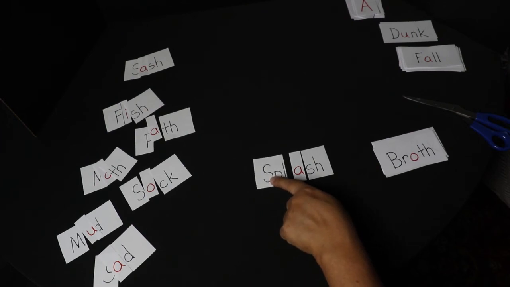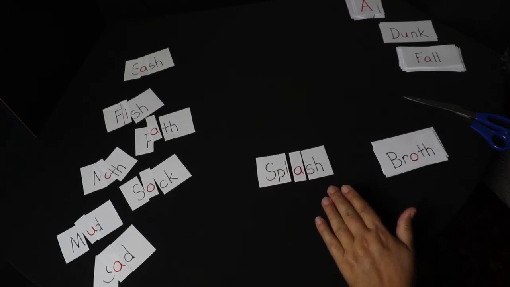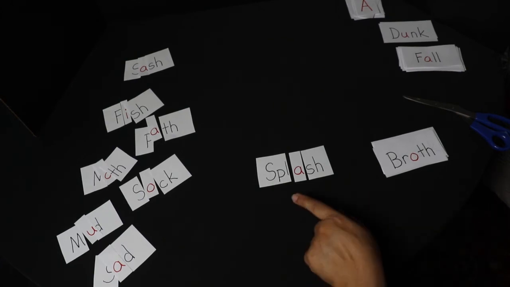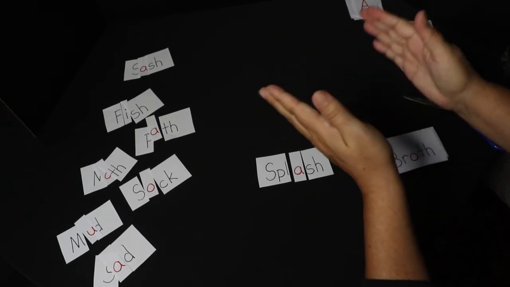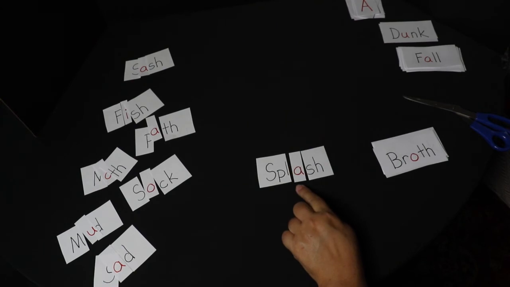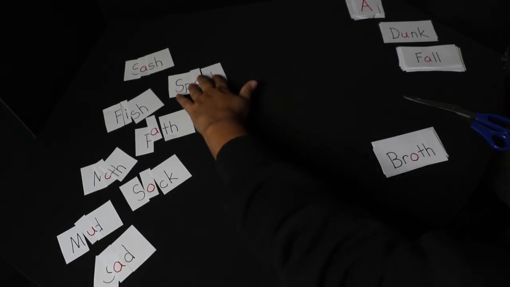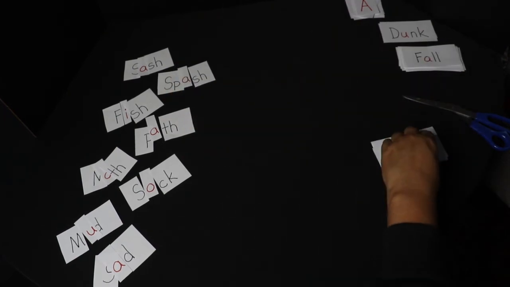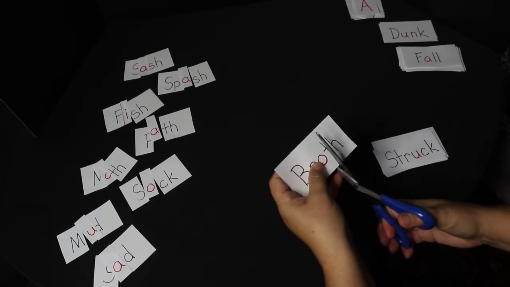Yes, of course, we know splash is a real word, so we have pronounced this word correctly. And like I said, even though it's long, it's still only one syllable. Splash. It's one syllable because it has one vowel. That's a trick to know if it's one syllable. It only has one vowel. So, we know we've got splash, right? We're going to do our next word. So we're going to cut out the vowel.